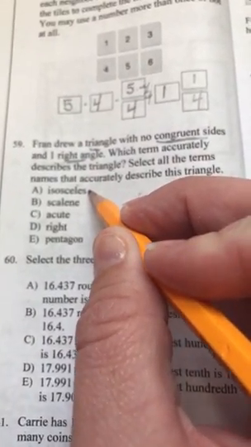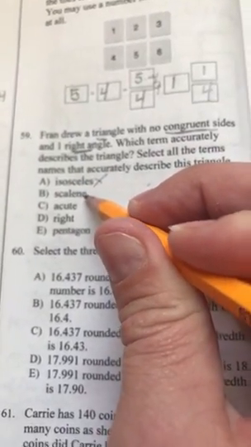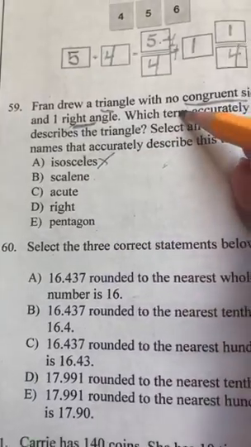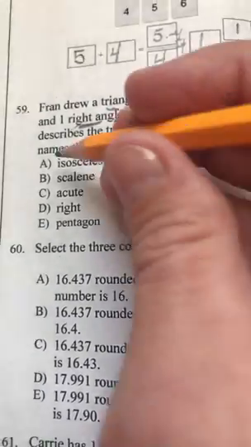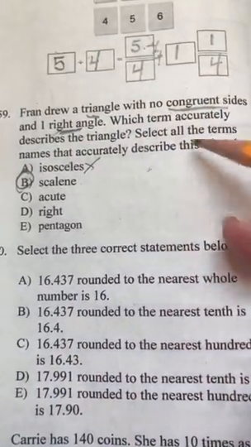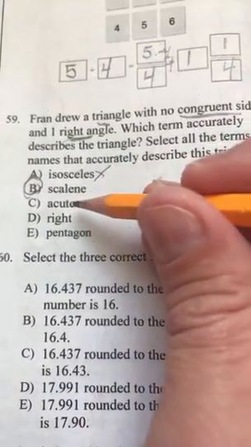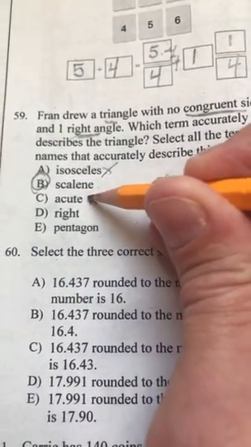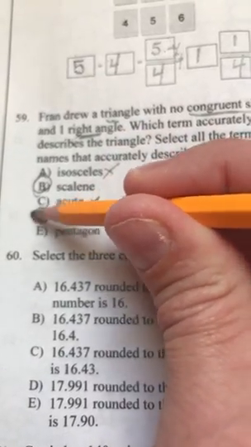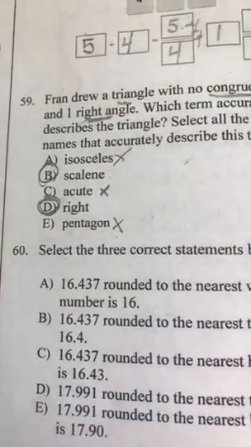Isosceles would have 2 equal sides. This says no equal sides, so not isosceles. Scalene, again, if a scale is leaning, it's uneven, no congruent sides, no even sides. It is a scalene. Let's see. Select all the term names that accurately describe this triangle. Not acute triangle, although it does have acute angles. It says it has 1 right angle, which means it's going to be a right triangle, and it's not a pentagon.